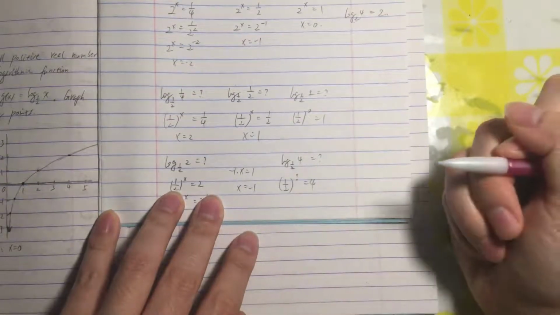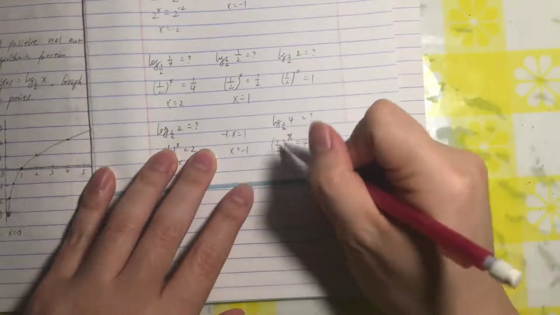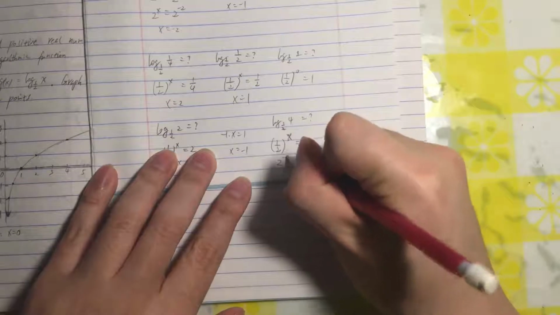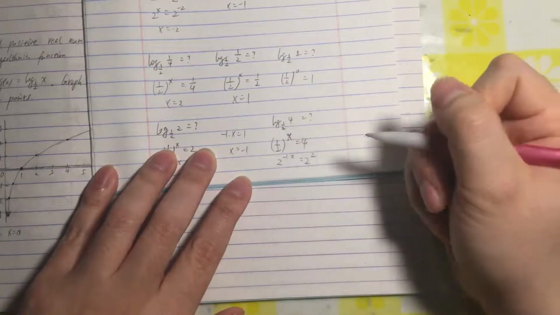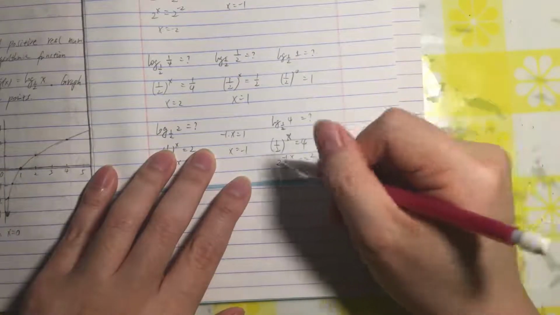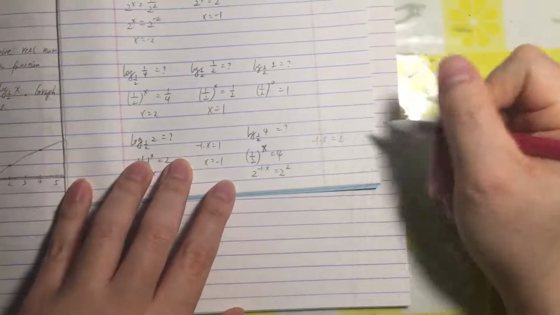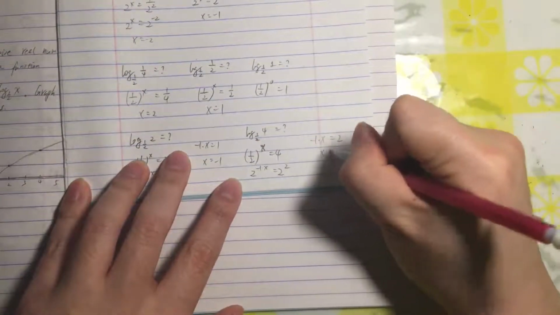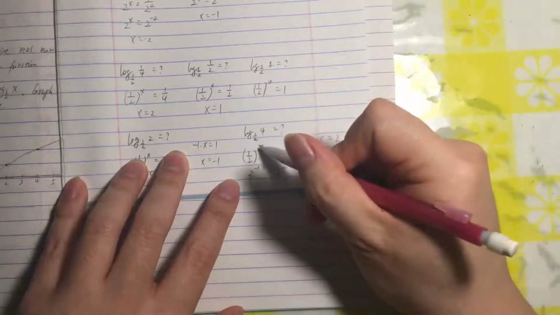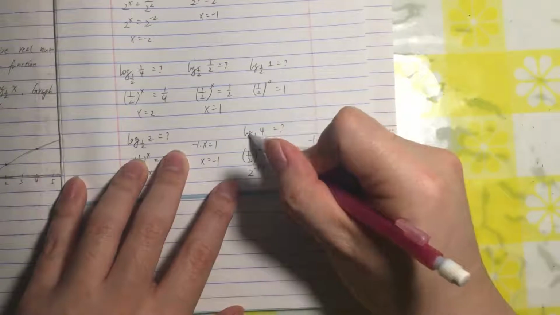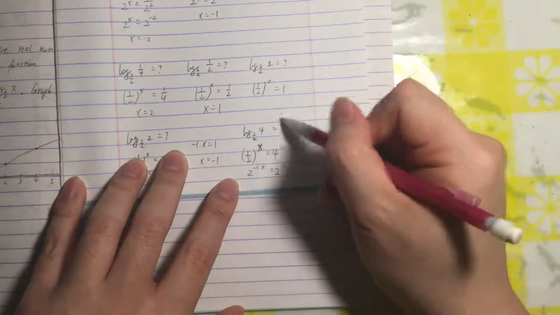Let's assume the unknown power is s. We know that 1 over 2 can be rewritten as 2 raised to negative 1. And 4 can be rewritten as 2 squared. Then, by matching the exponent, we know that negative 1 times s equals 2. Then I can divide both sides by negative 1. I get s equals negative 2, which means a half to the power of negative 2 is 4. So log base half of 4 is negative 2.